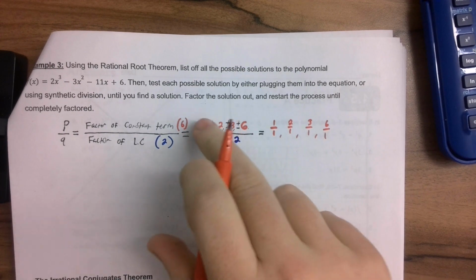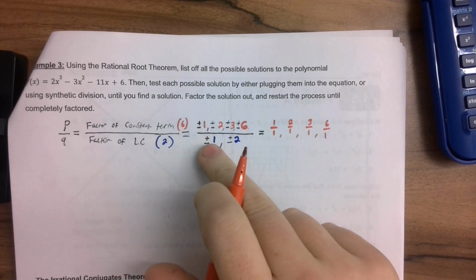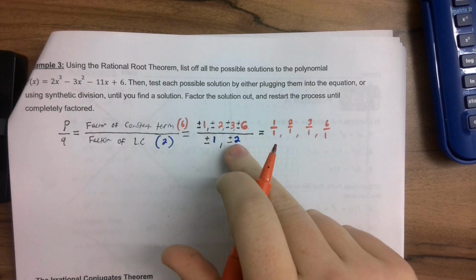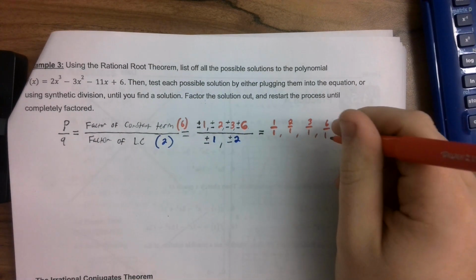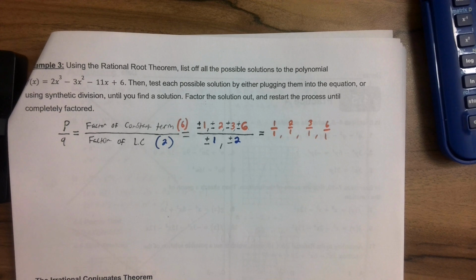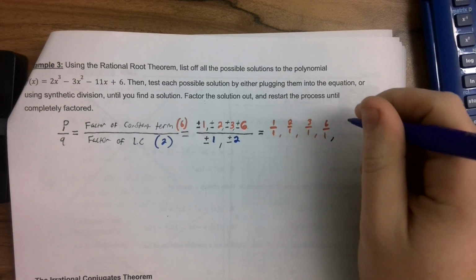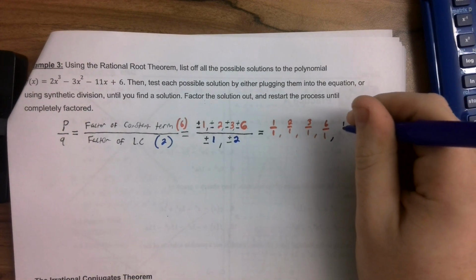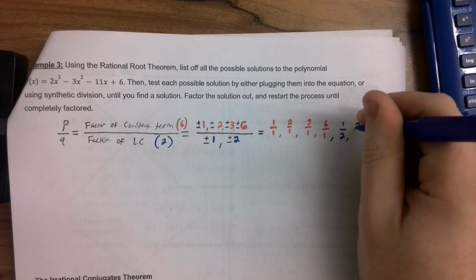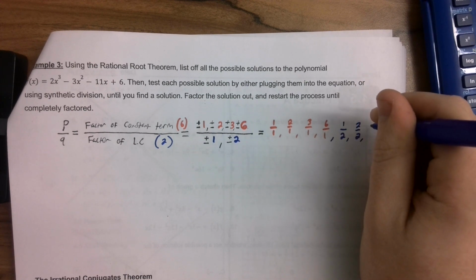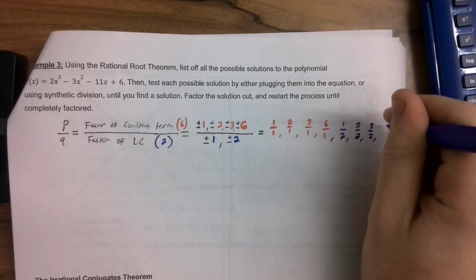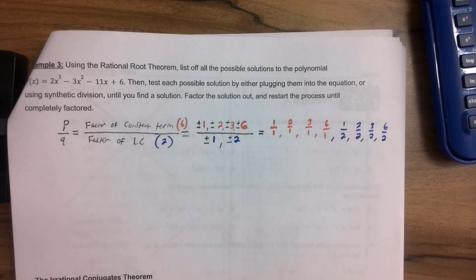All I did was I matched each of these to the 1. But I could also have a denominator of 2, right? And since I could also have a denominator of 2, doesn't that also mean I could have 1 over 2, and 2 over 2, and 3 over 2, and 6 over 2?